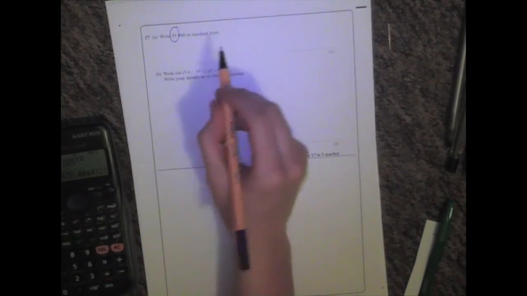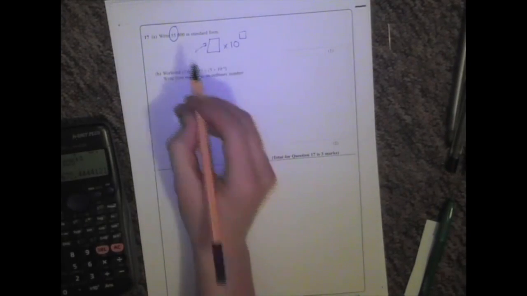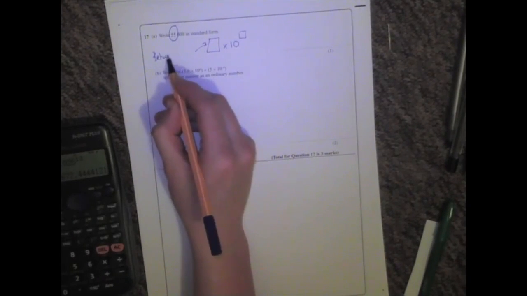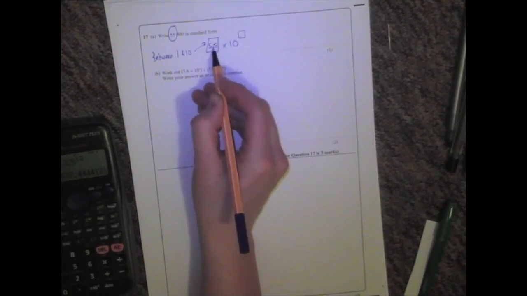Question 17, standard form question, comes up in every exam. Write this in standard form. So the first thing I need to know about standard form is that I want something times 10 to the power of something. So I just have to fill in these boxes. Now here, this needs to be between 1 and 10. So I'm going to go with 5.5 as my number between 1 and 10.